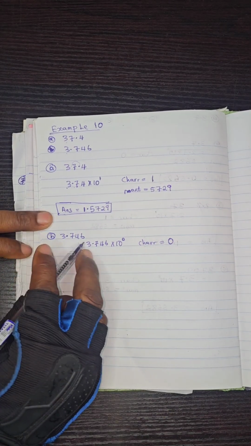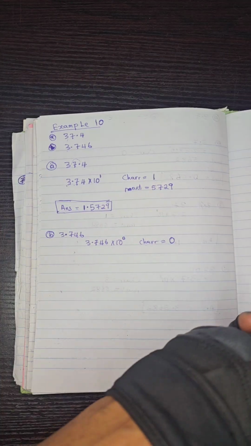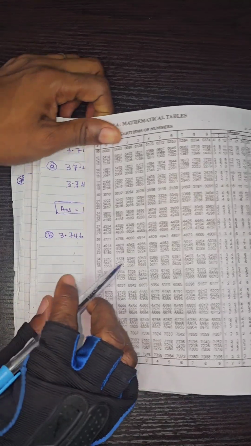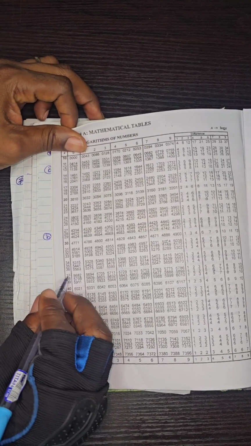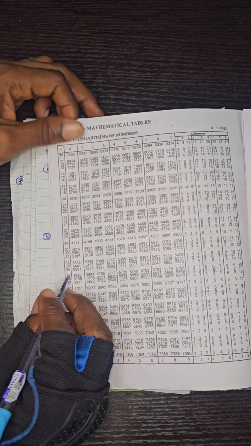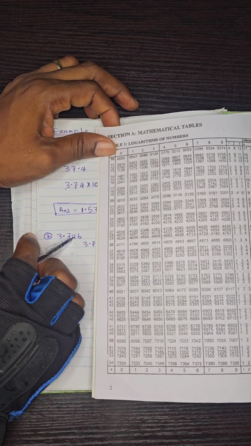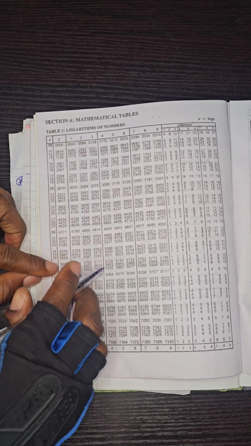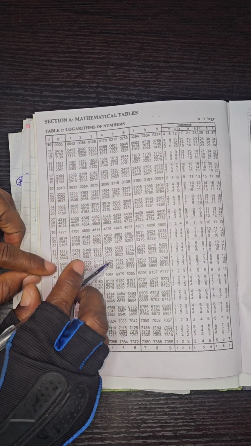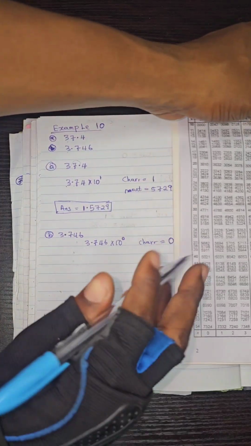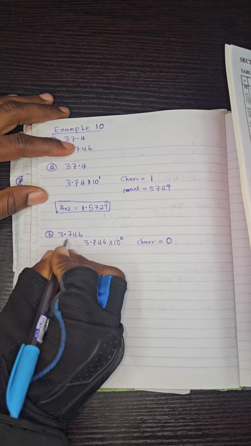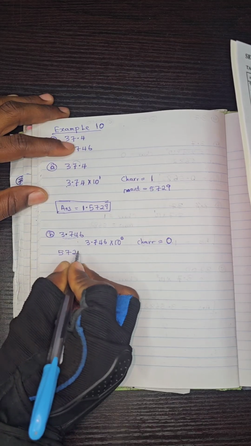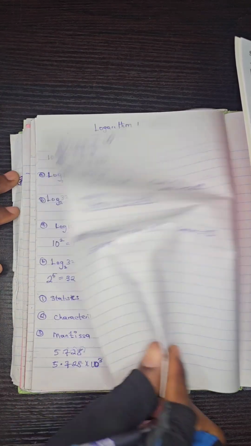Now the mantissa. Pay very close attention because this summarizes everything finally. We now have 37. First I go to 37. The next thing is 4. I go to 4. And when I go to 4, I get 5729. Basically what we did in the previous example. So this is 37 and 4. If you solve from here to here, I'm getting 5729.